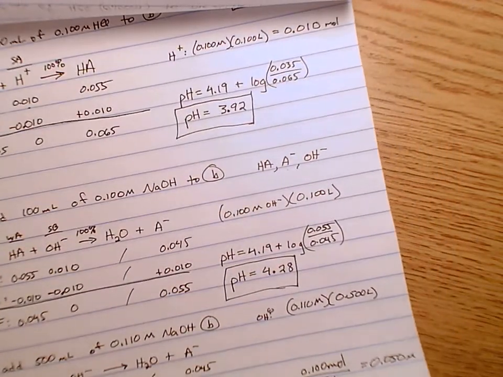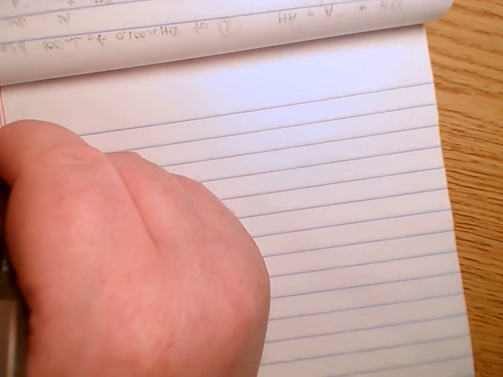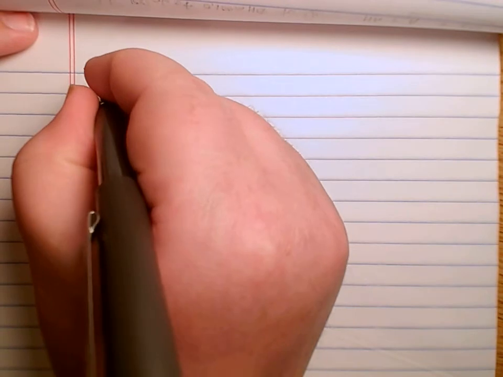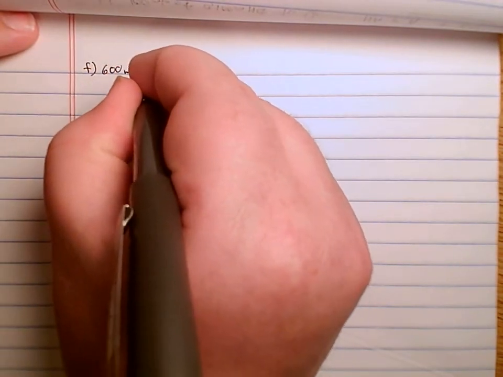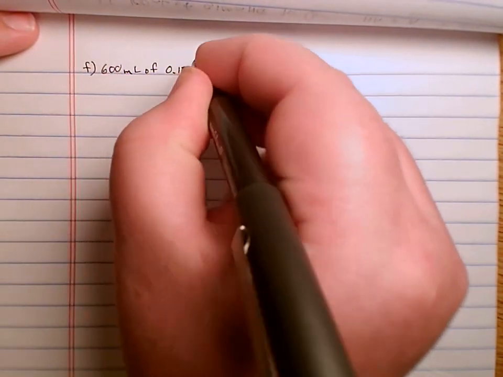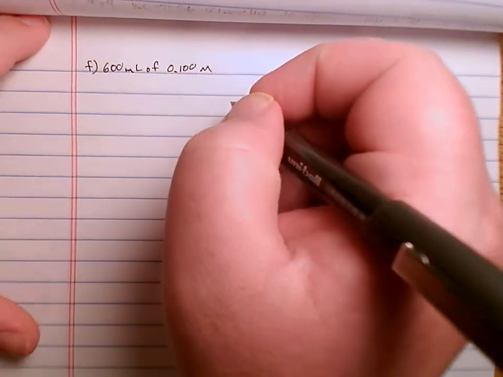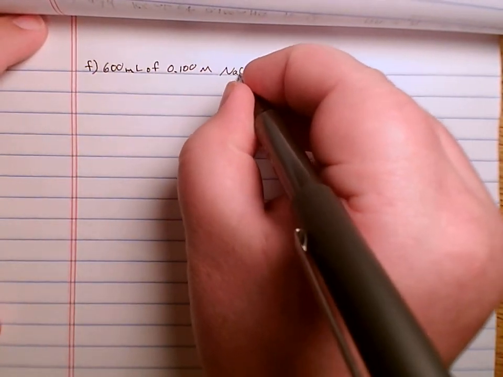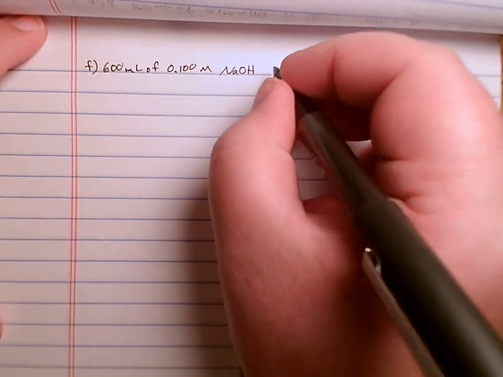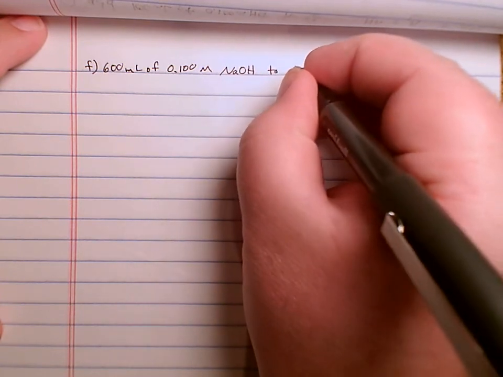All right, the last step, part F. With part F, what are we doing? In part F, we are going to add 600 milliliters of 0.100 molar NaOH to our solution in B.